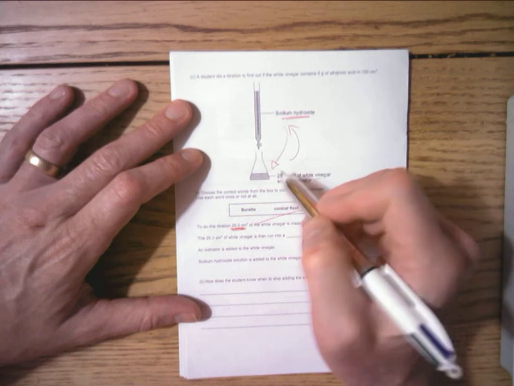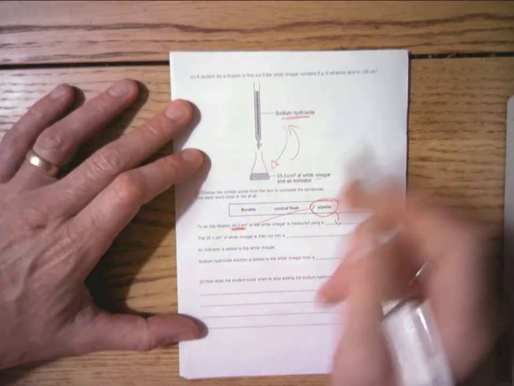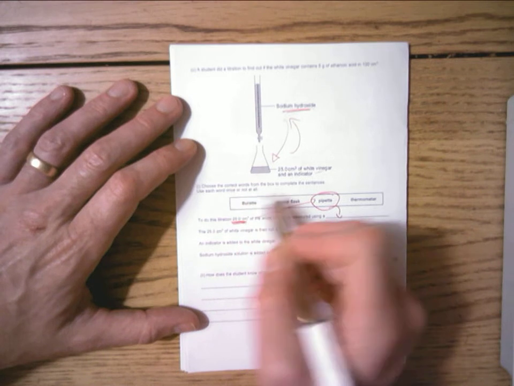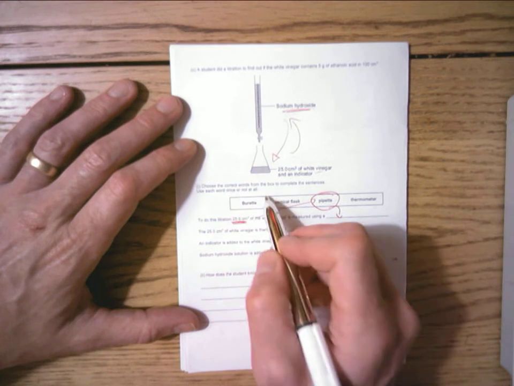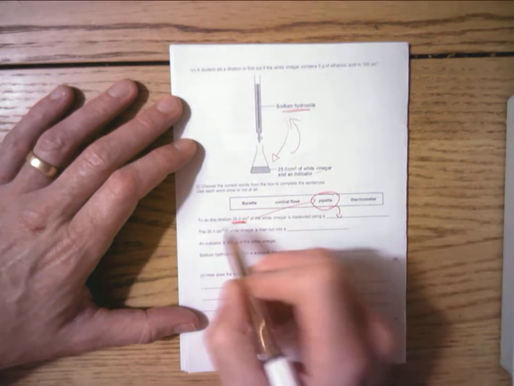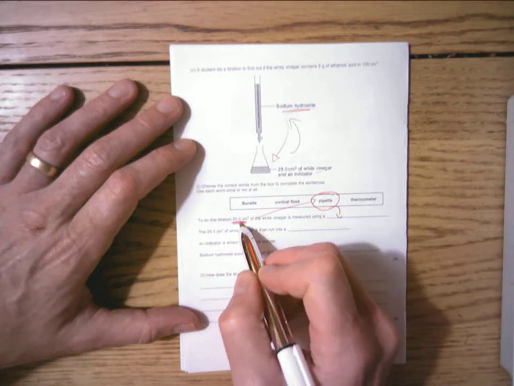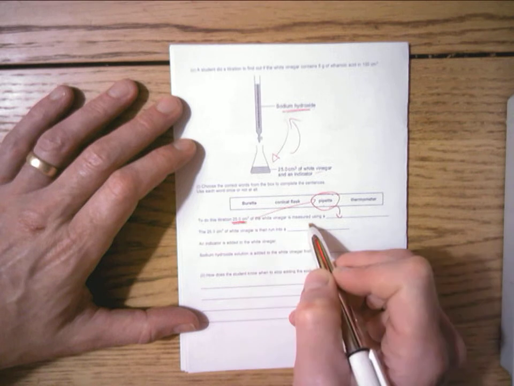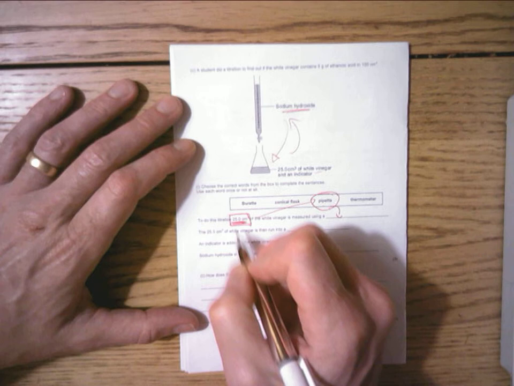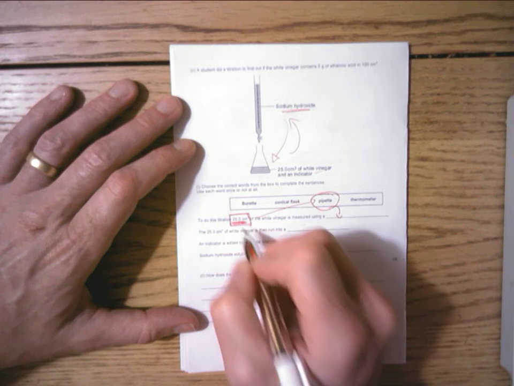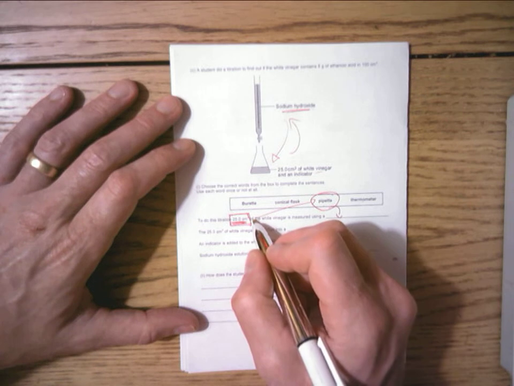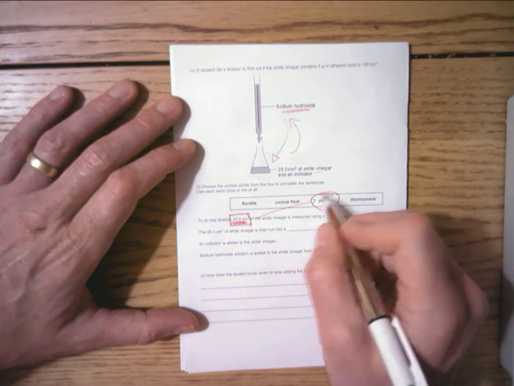So you needed to look at the picture carefully to get the answer of this right. Choose the correct words from the box to complete the sentences. Use each word once or not at all. We've got burette, we've got conical flask, we've got pipette, and we've got thermometer. To do this titration, 25.0 cm cubed of the white vinegar is measured using, well, the key thing here is it's a fixed volume, right? It's a definite volume, an accurate definite volume. To measure an accurate definite volume, I'm going to use a pipette.